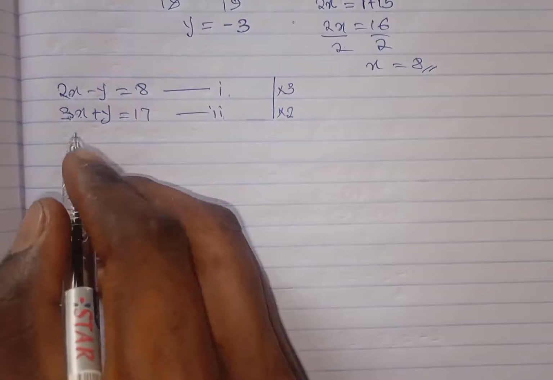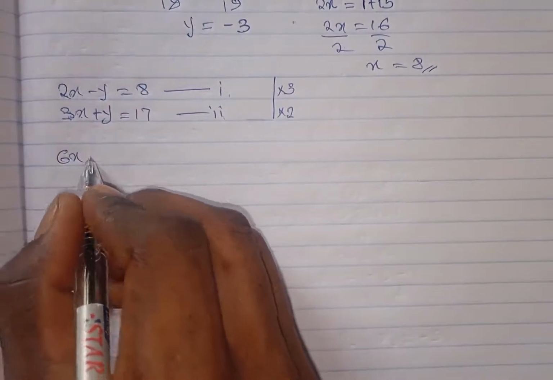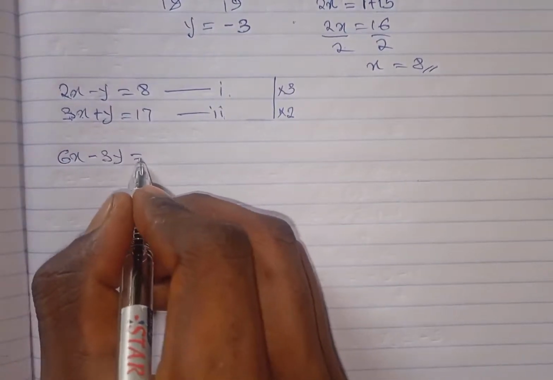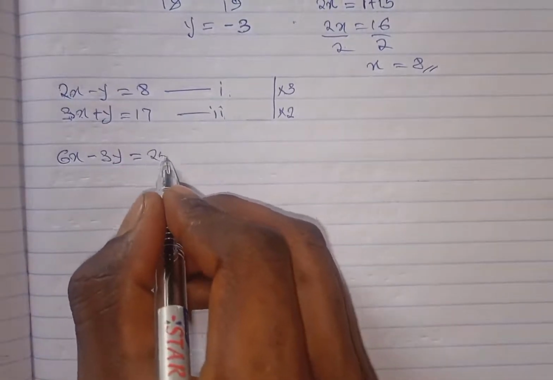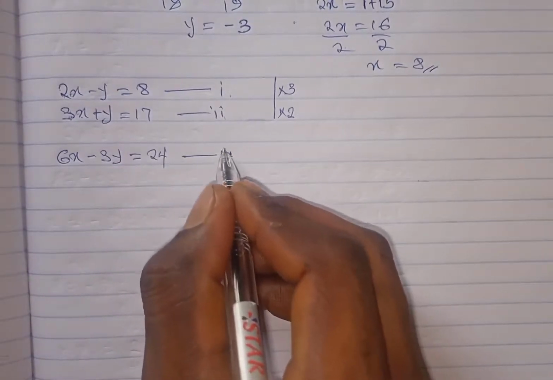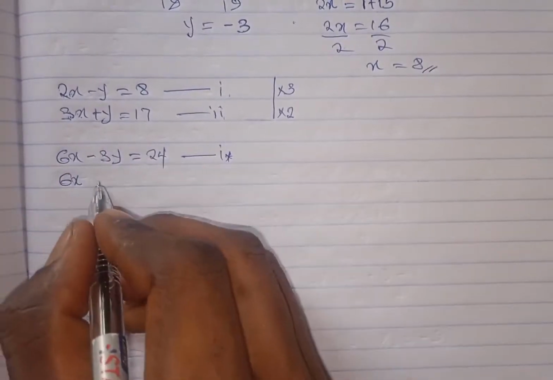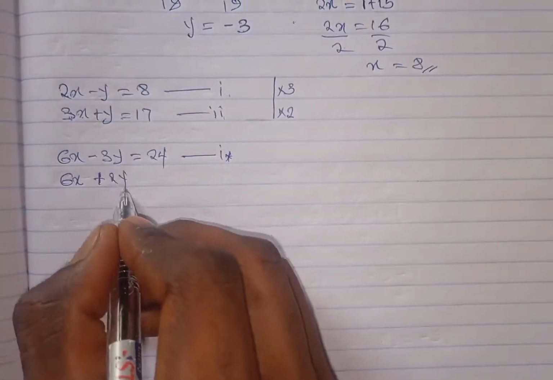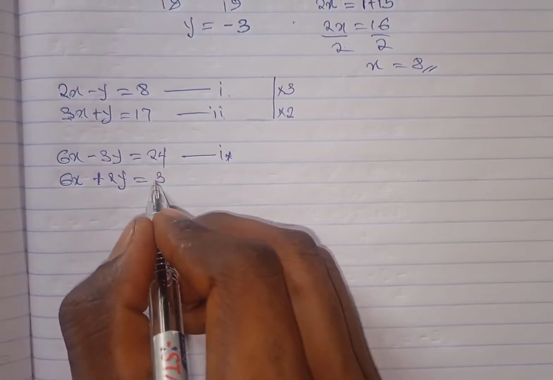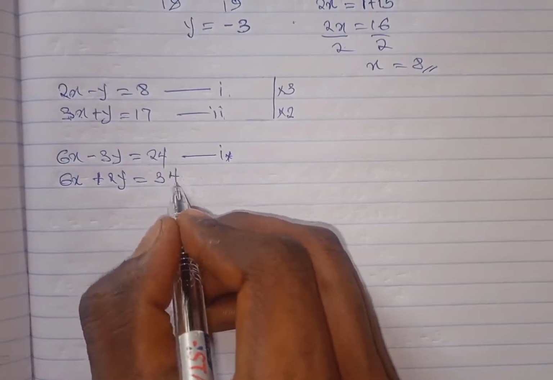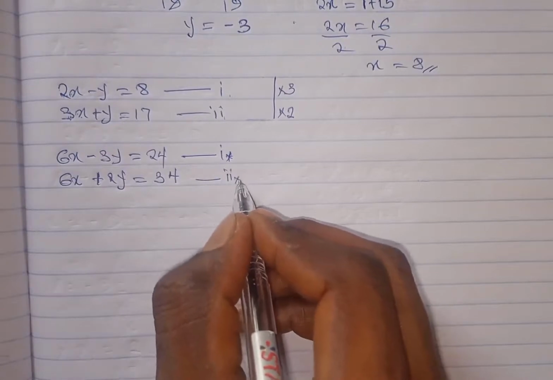Now when you multiply, you're going to have 6x minus 3y, which is equal to 24. You can call it equation 1 asterisk. And here your 2 times 3 will also give you 6x. Then this time will be 2y, which is equal to 34. So which is equation 2 asterisk.